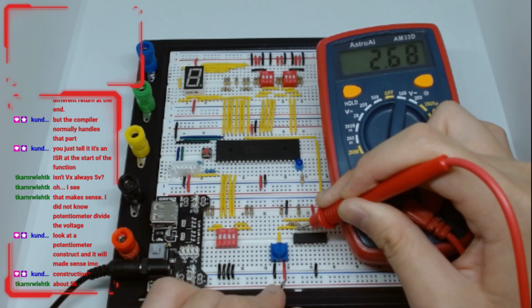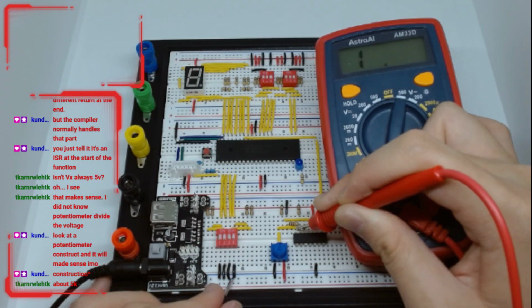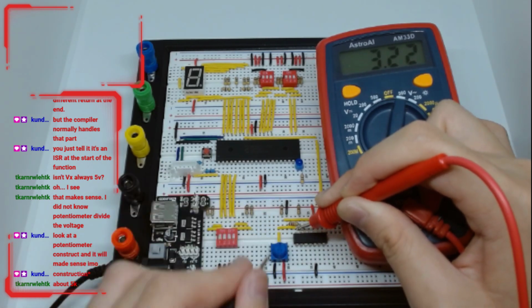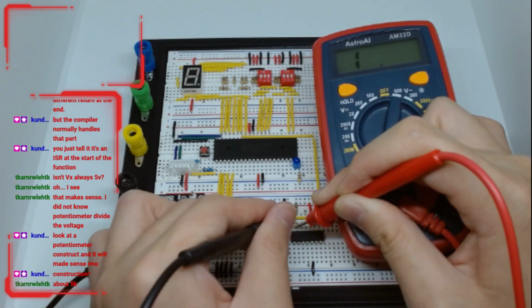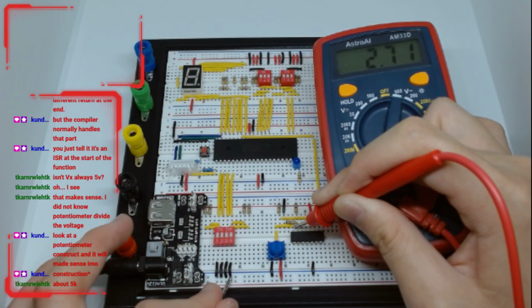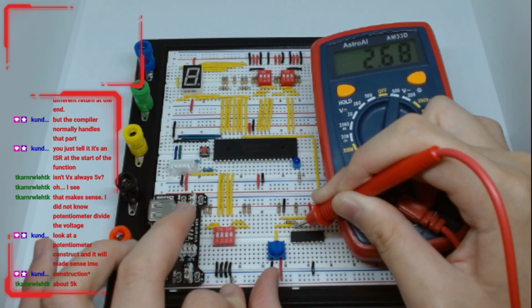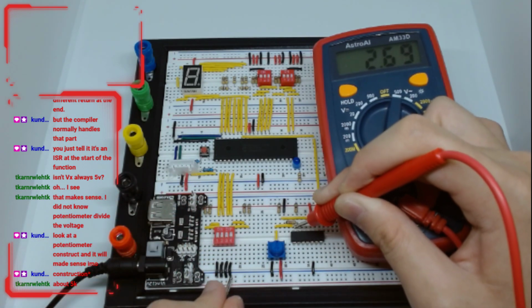It should be the same here. So about 2.5K and 2.5K. If I measure between the pin and 5 volts, I get 2.5K resistance, and between the pin and ground, I also get about 2.5K. So this is when the potentiometer is in the center setting, right?